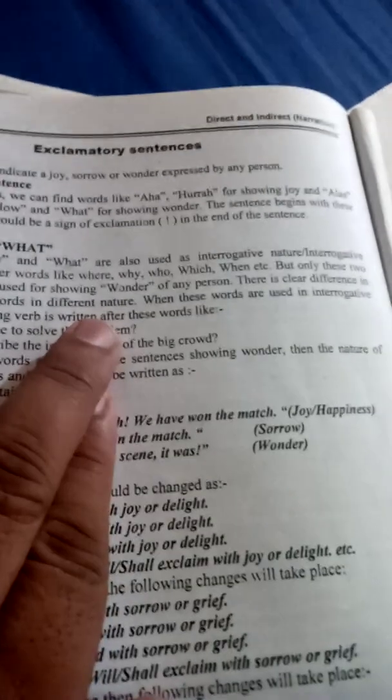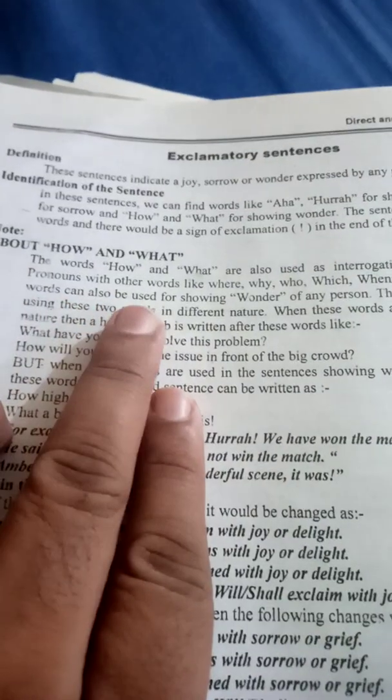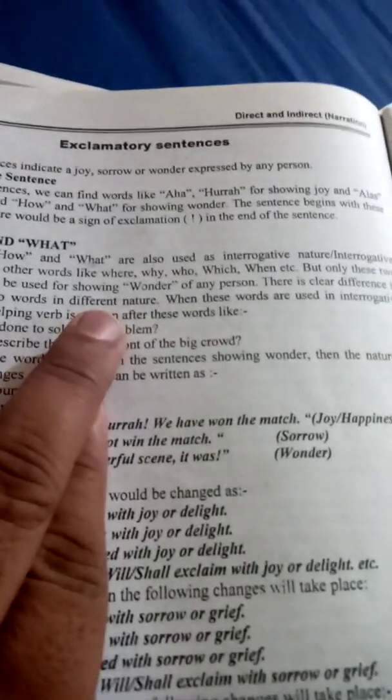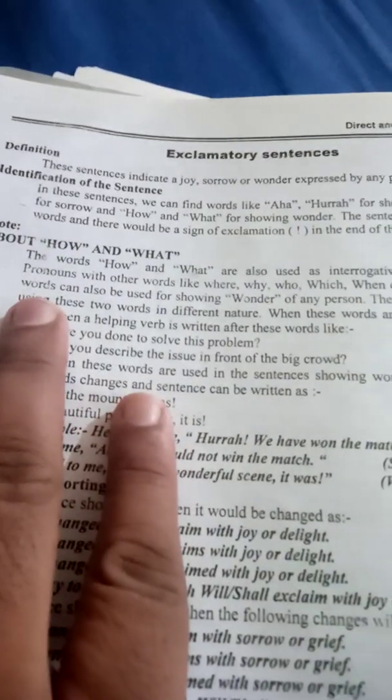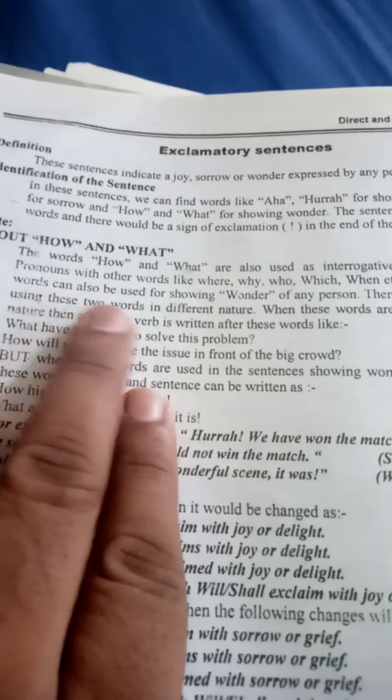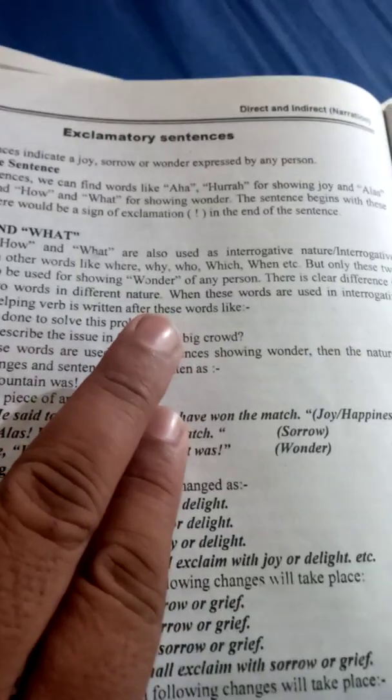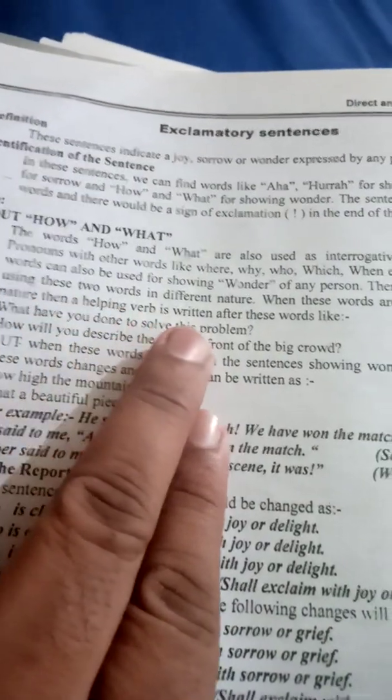These words how and what are also used in interrogative nature, like the other interrogative words where, why, who, which, when, but only these 2 words, how and what, can also be used for showing wonder of any person. So there is a clear difference in using these 2 words in different natures.